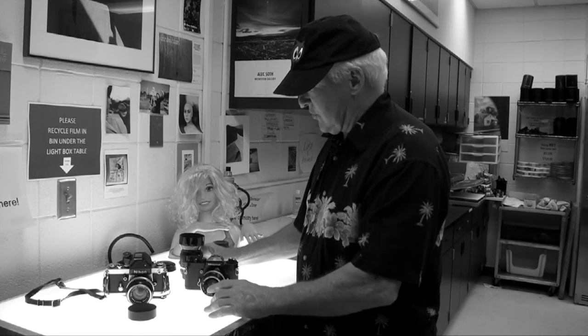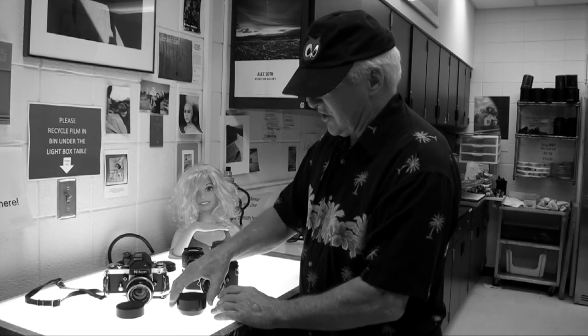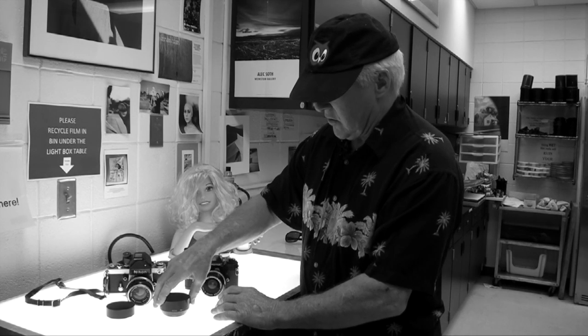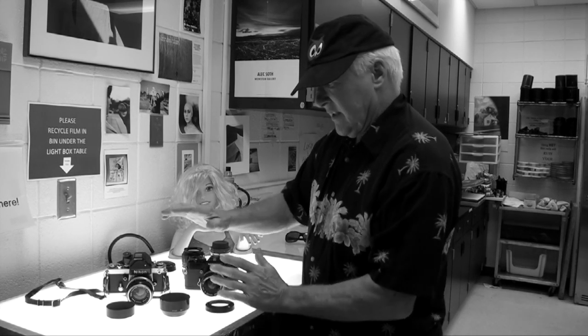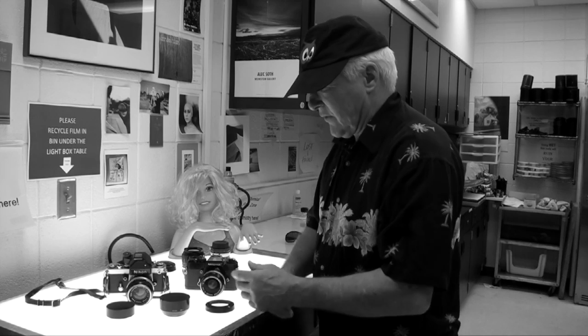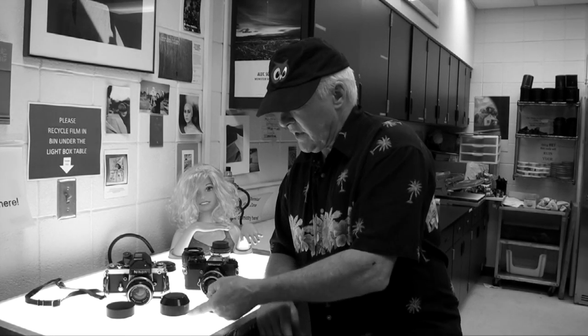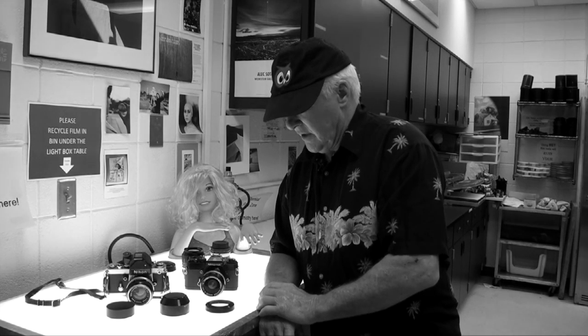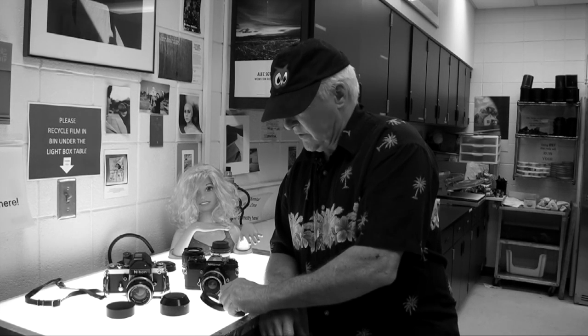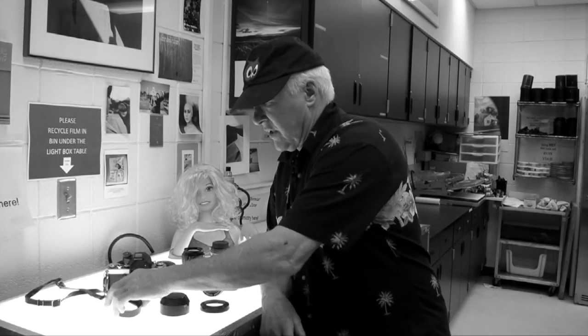You'll notice as you compare the different lens shades from normal to long to wide angle, they're a little different lengths. The telephoto is the longest. The wide angle, 35 millimeter, is the most broad, and then the normal is just kind of normal.